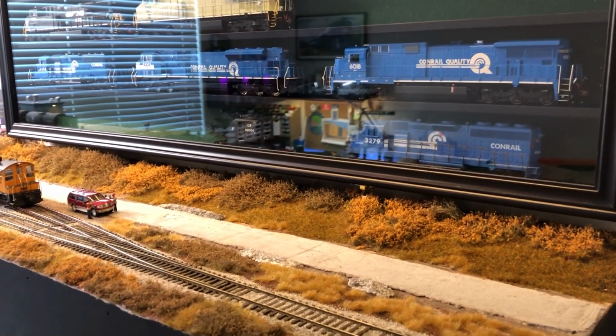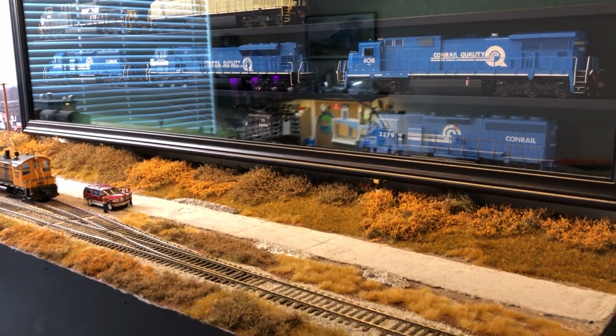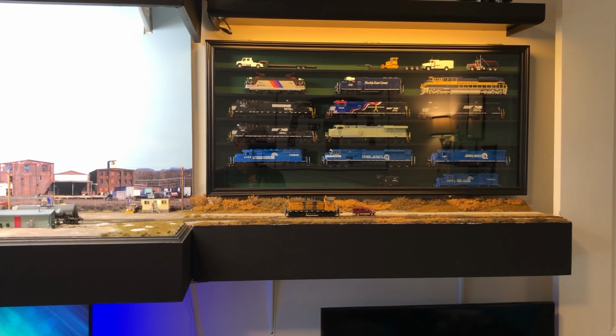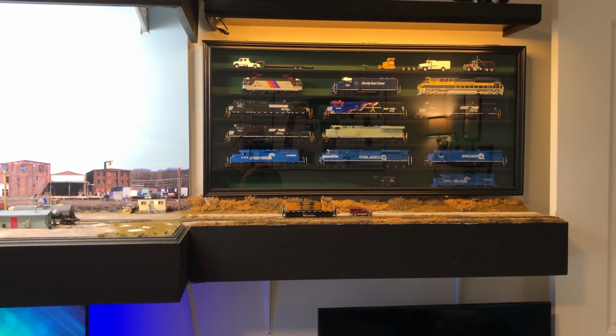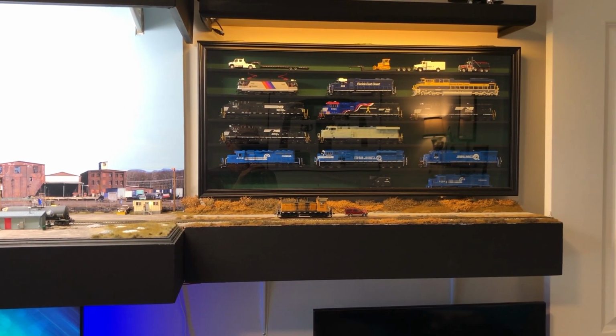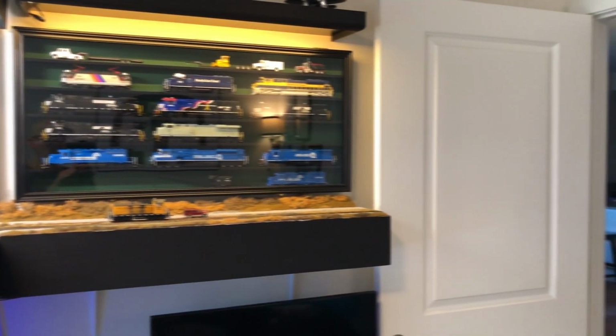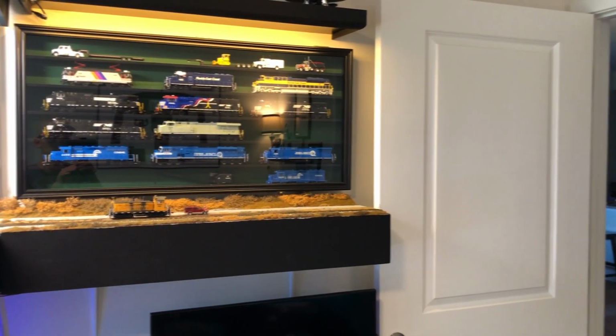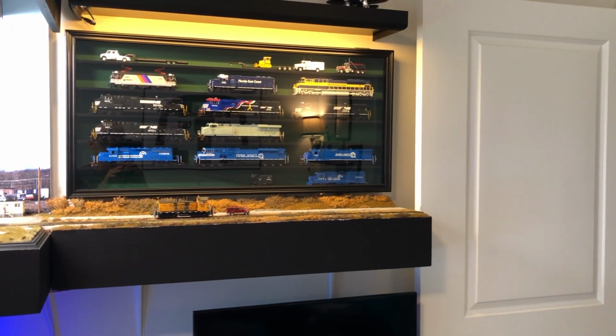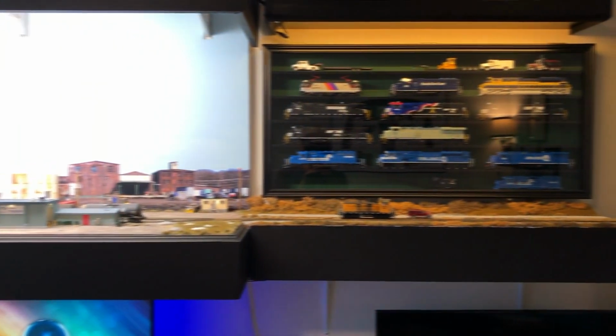I guess I'll give you a view of what it looks like from behind. Here's a better view, stepping back a bit. As you see, just a little extra shelf there. Again, this layout is in my spare bedroom in my apartment, so I don't have a lot of room, but just enough to keep busy.